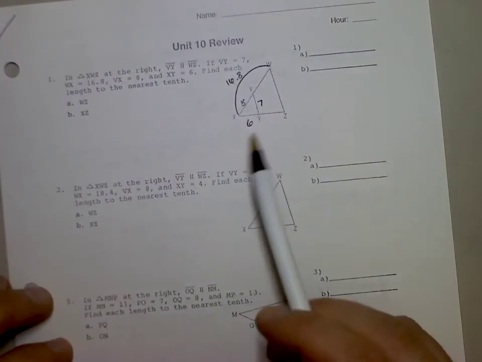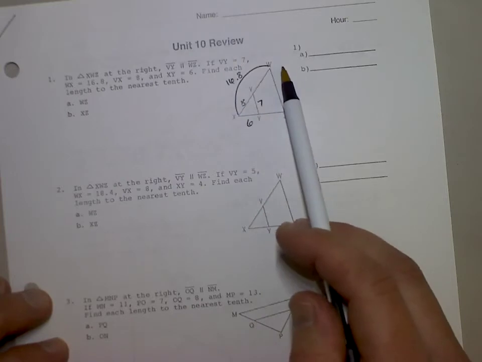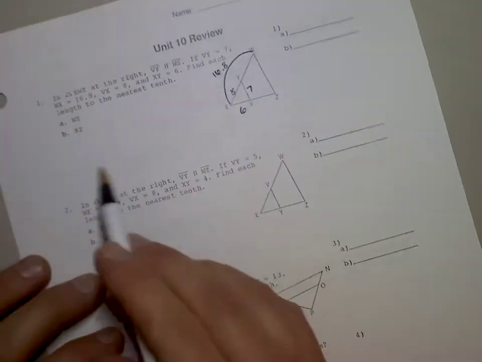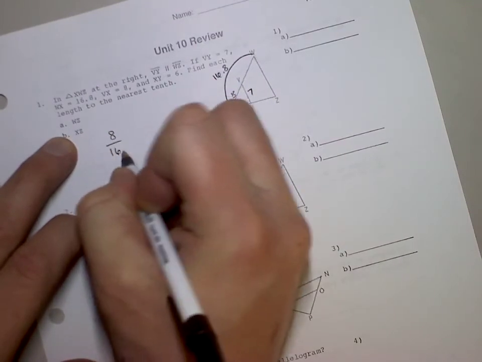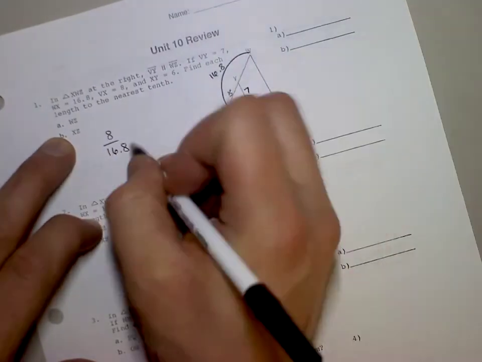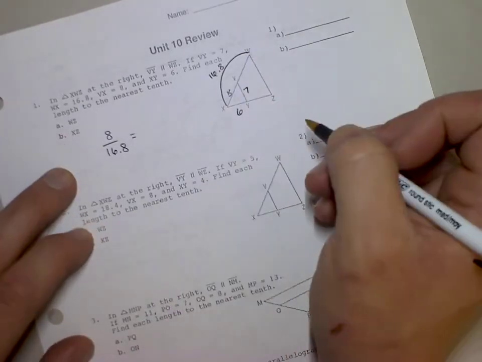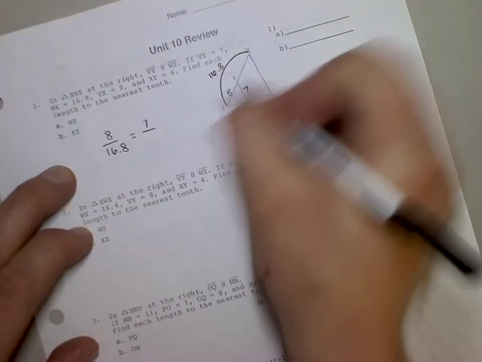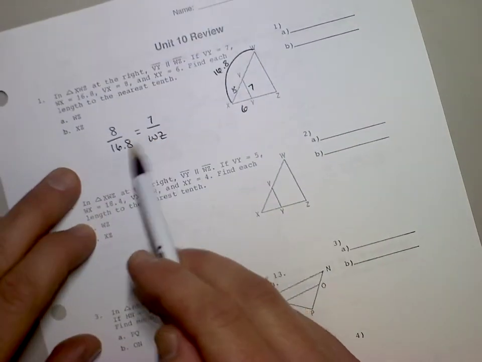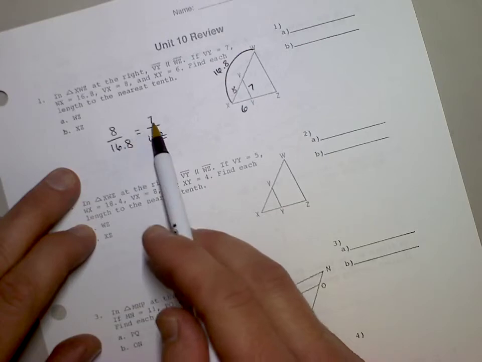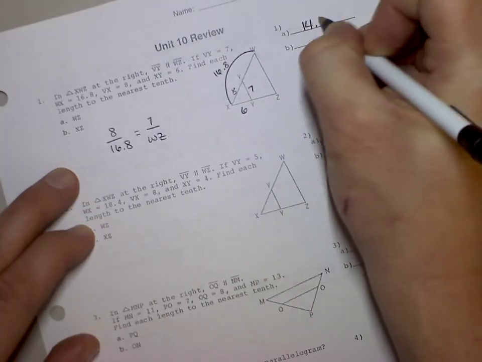Alright, so you can see now that I know the small length of this side and the big length of the top side, so I'm going to use that for half of my proportion. So to solve for WZ, I'm going to say 8 over 16.8, small over big, equals the small version of WZ, which is VY, 7 over WZ. Alright, little cross multiplication. 16.8 times 7 and then divide by 8 gives you an answer of 14.7.